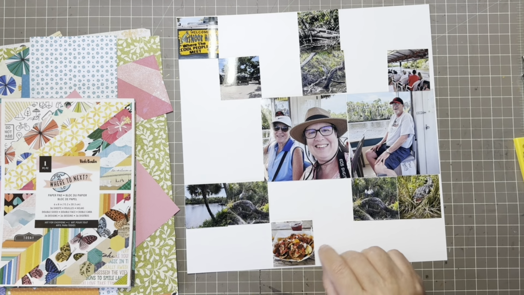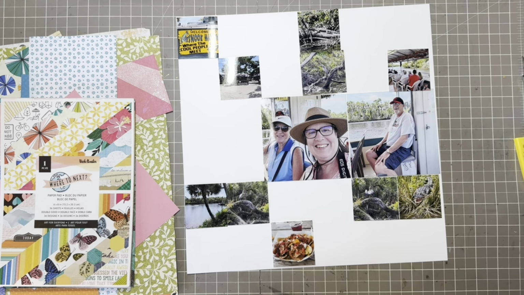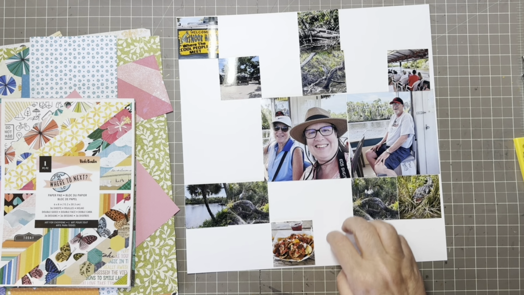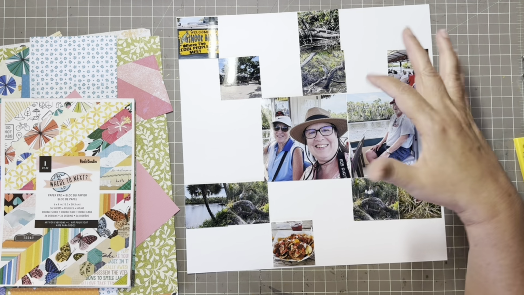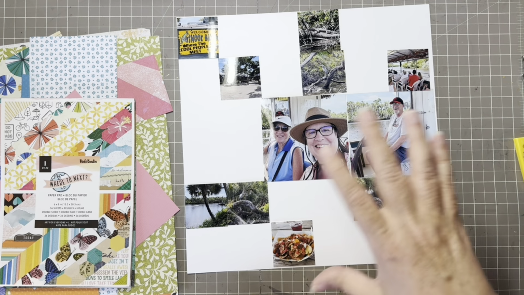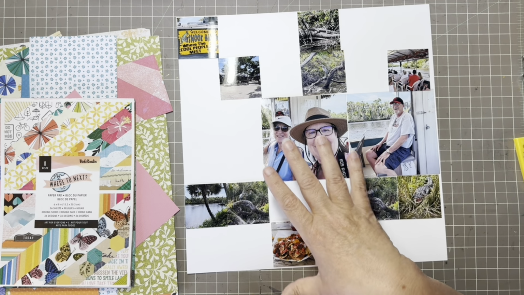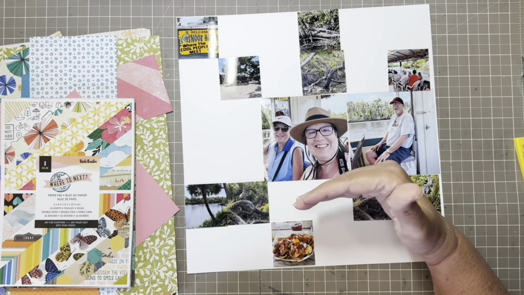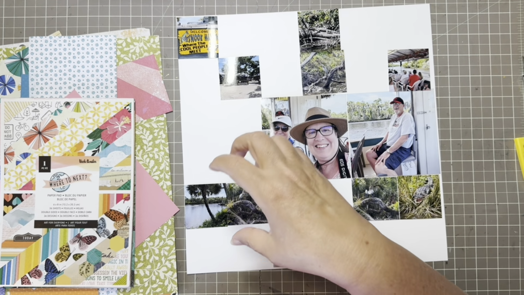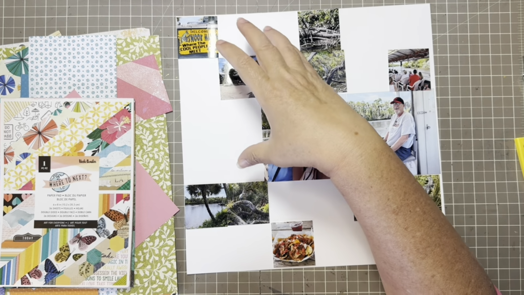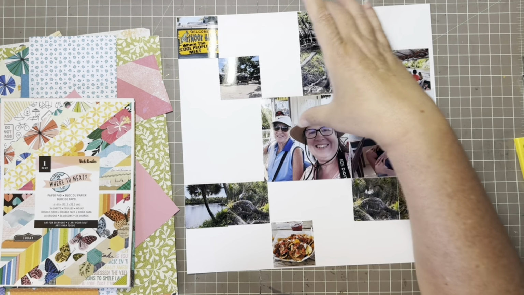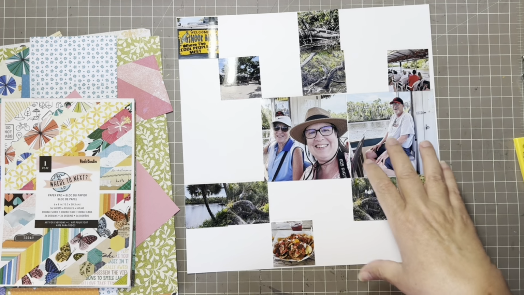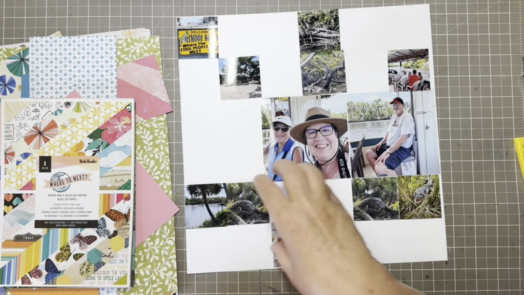Now you have blank areas that you could add your title. You could add your journaling somewhere in here. You can add your embellishments, all depending on what you put in the background. But basically, you're going to coordinate it off so that you can have your little sections. Like I said, some people will do like 6 by 6 in each of the corners and then put a picture in each one.